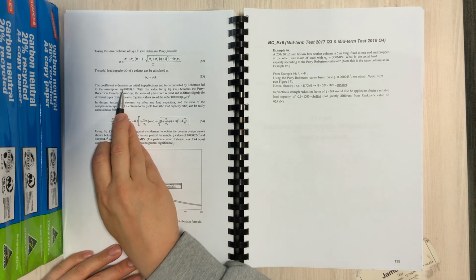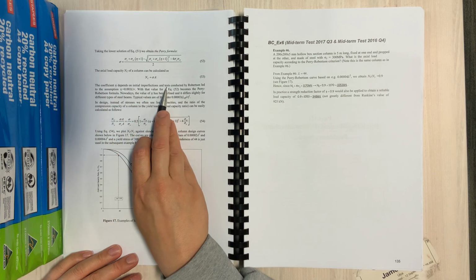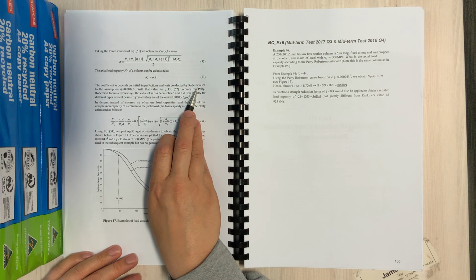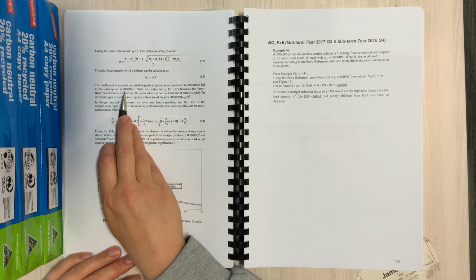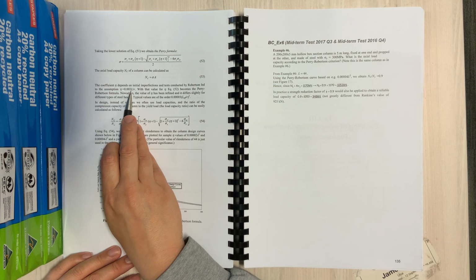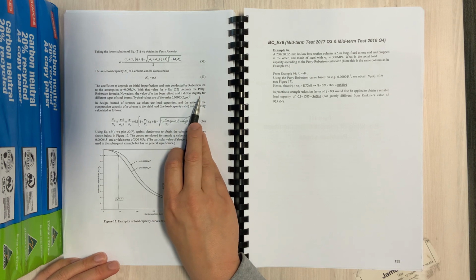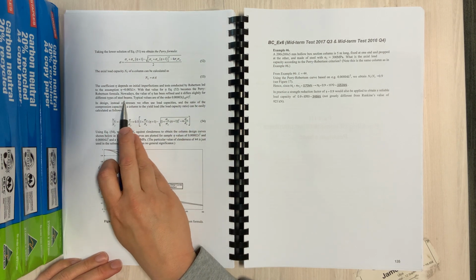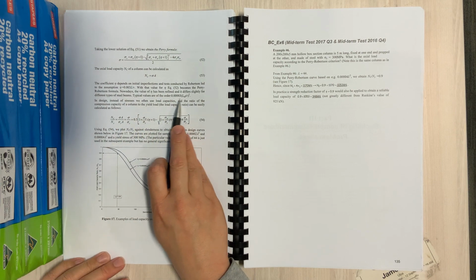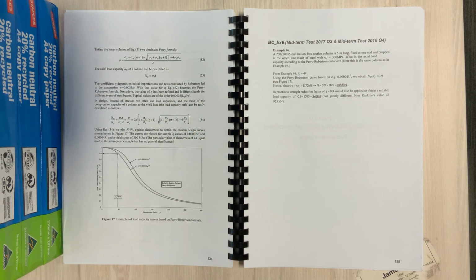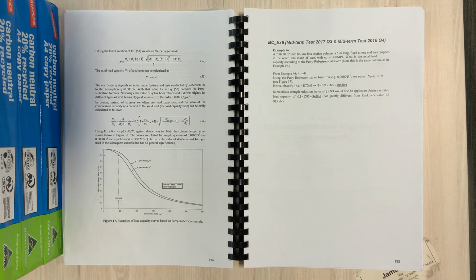So the coefficient eta depends on initial imperfections, and tests conducted by Robertson led to the assumption that eta is 0.03 L over R. So this equation then became known as the Perry-Robertson equation. So Robertson stuck his name onto the back of the Perry formula, which is quite common. Nowadays, the value of eta has been refined, and it slightly differs depending on the types of steel beams and the like. You actually don't need to know what the value is.